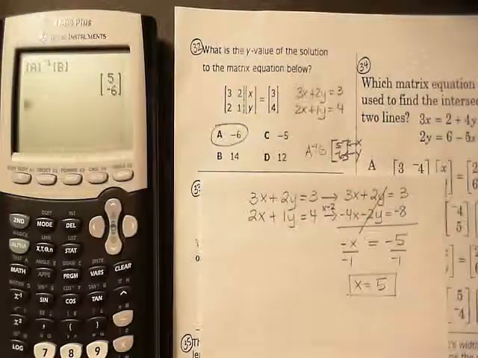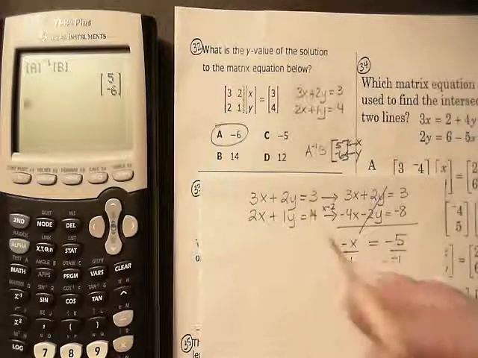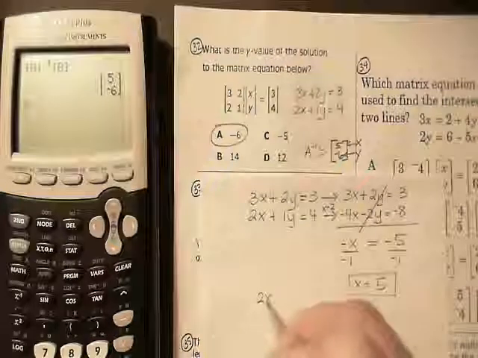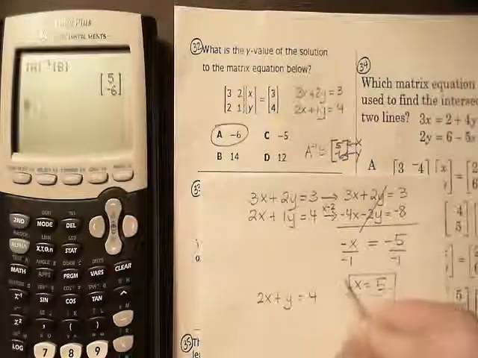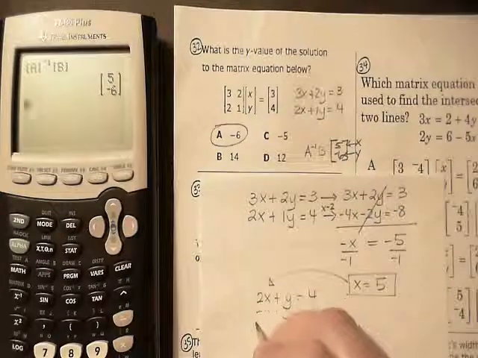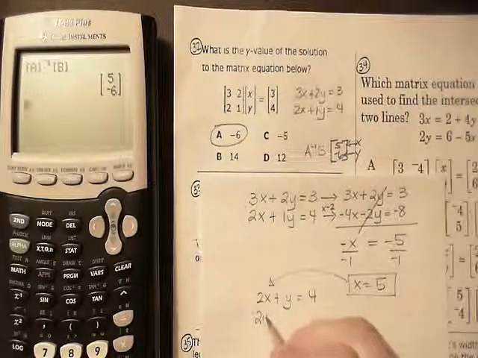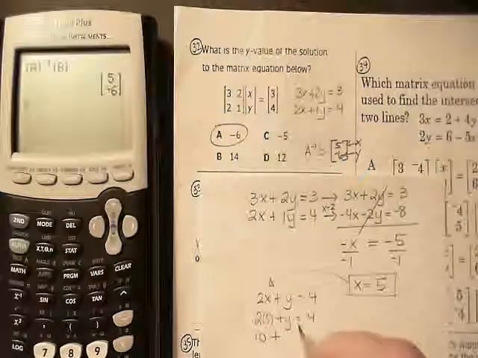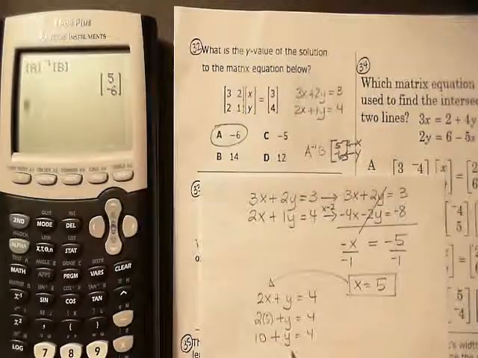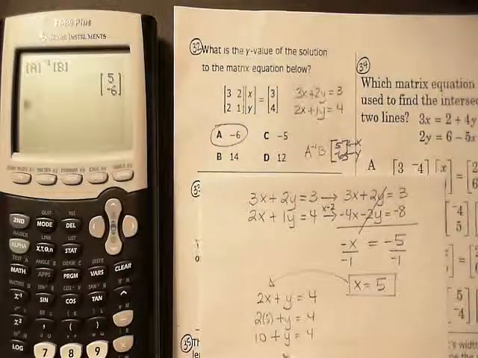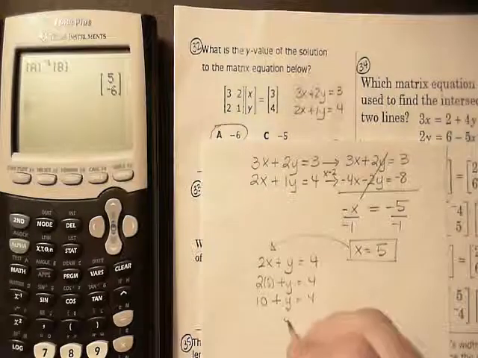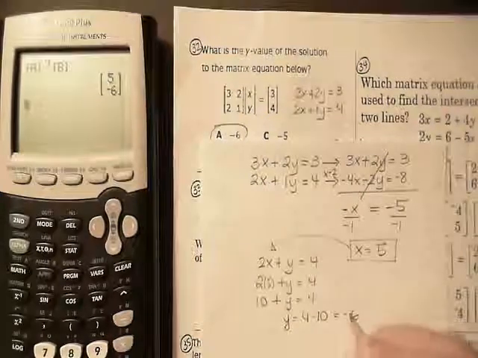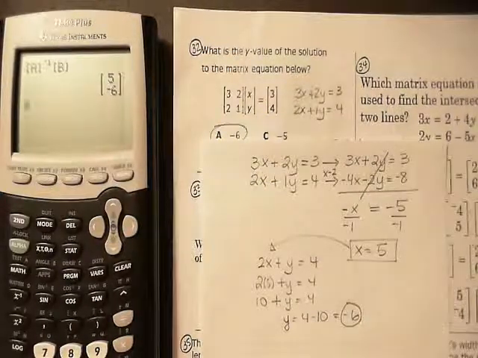Now the problem asked me for the y value, so I just pick one of the equations, it doesn't matter which one, and plug in the value of x. I'm going to pick the second one and plug in the value of x. So this would be 2 times 5 plus y equals 4. So this would be 10 plus y equals 4. If we move the 10 over to the other side, y equals 4 minus 10, which equals negative 6. And that's exactly the answer we got.